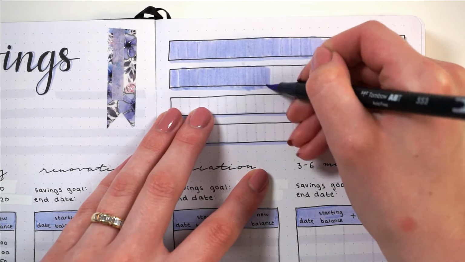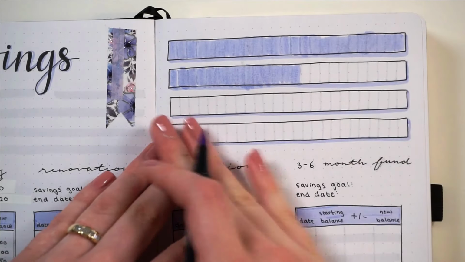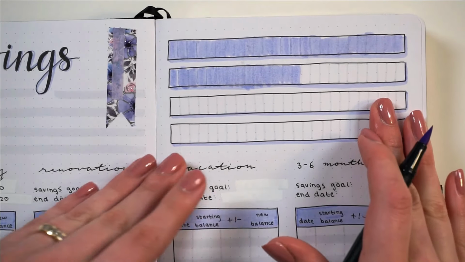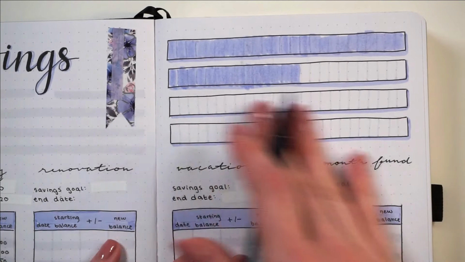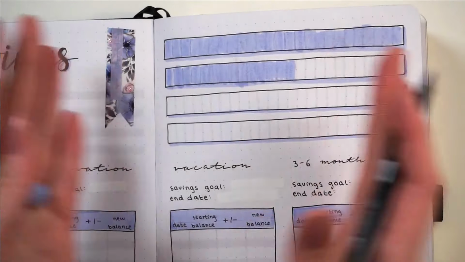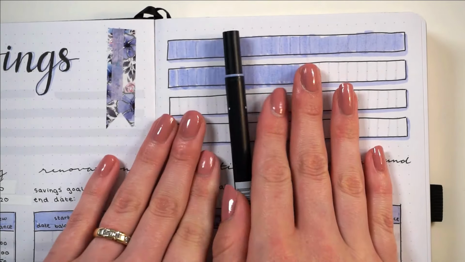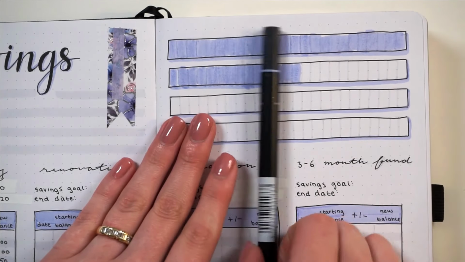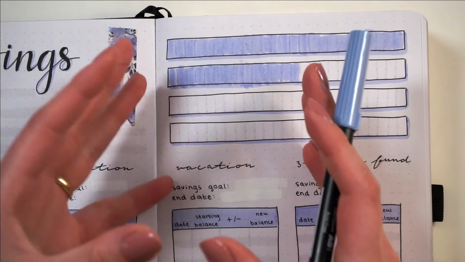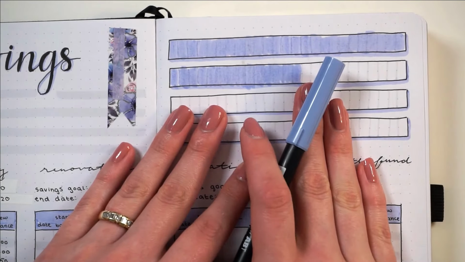And as you're saving money, you can see these actively filling up, and it's not only visibly pleasing to see them all filled in, but it gives you that sense of accomplishment, kind of like ticking off a to-do list, and feeling like you're getting closer to your goal.